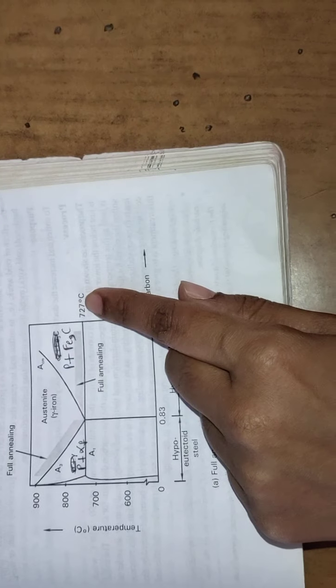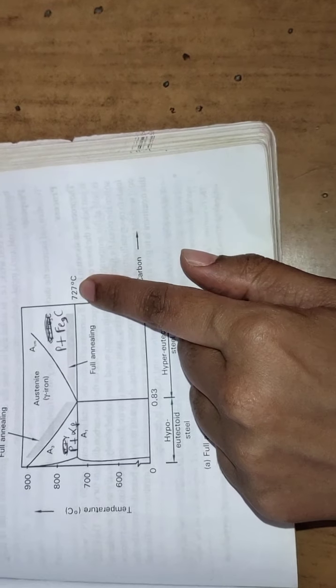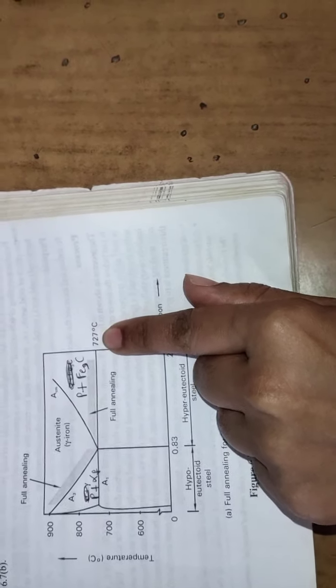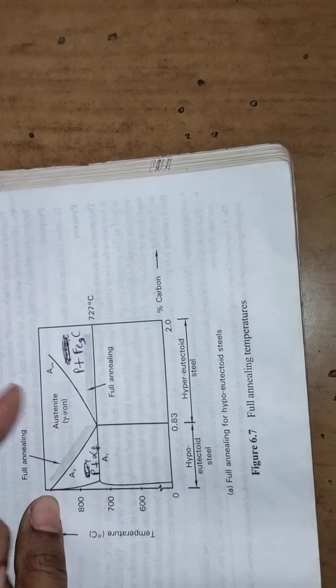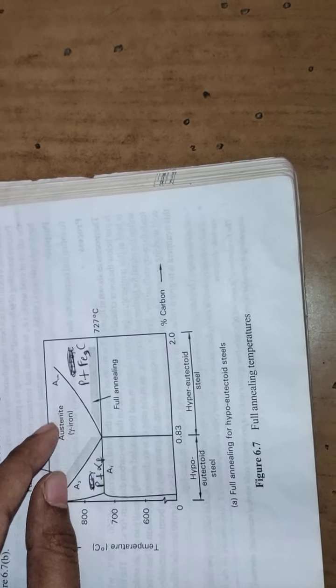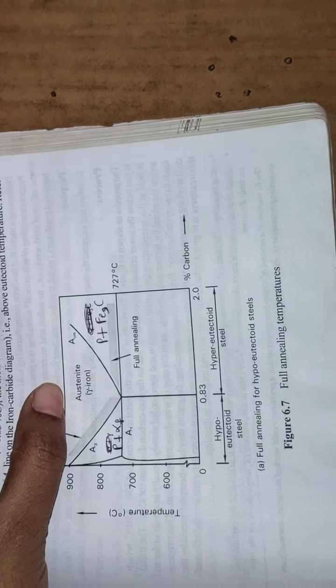So slow cooling is done, and with this, austenite will be decomposed to form other phases. What I mean to say is, the metal maintained at room temperature will be heated much beyond the lower critical temperature, say to 900 degrees Celsius. When it is heated, austenite becomes stable, because austenite is stable above 727. So it will be transformed to the austenitic phase, and then this steel specimen will be allowed to cool slowly.